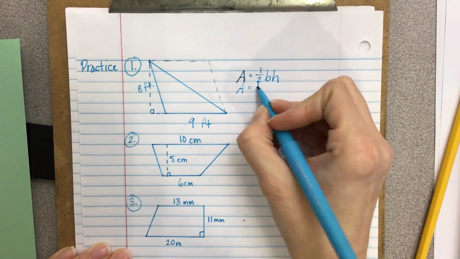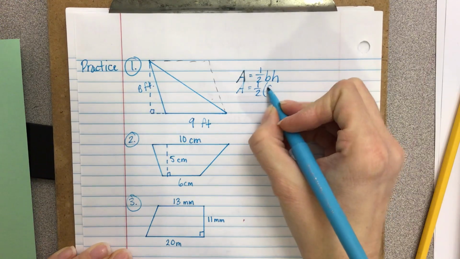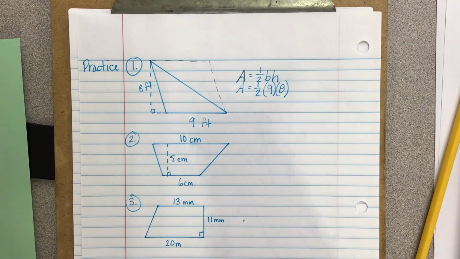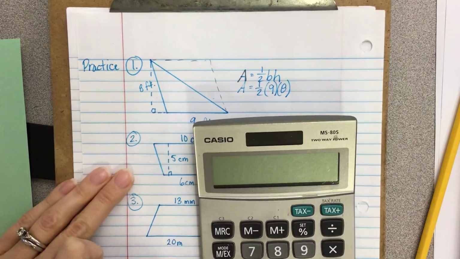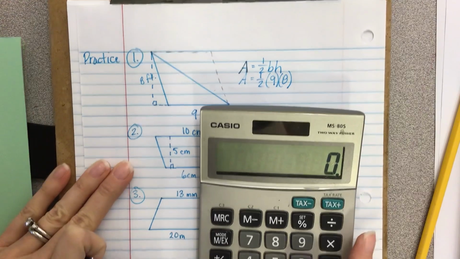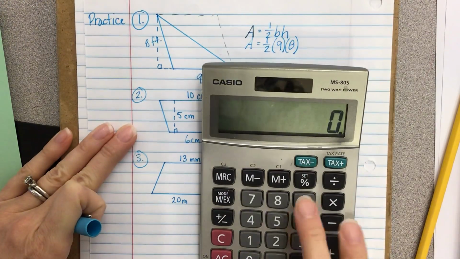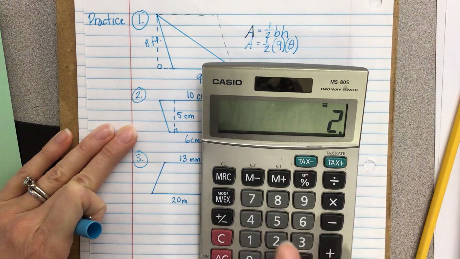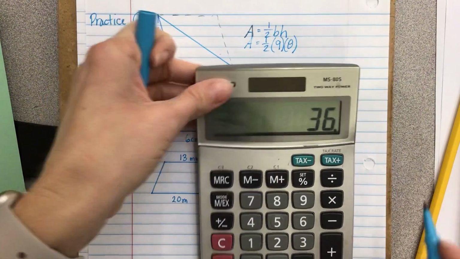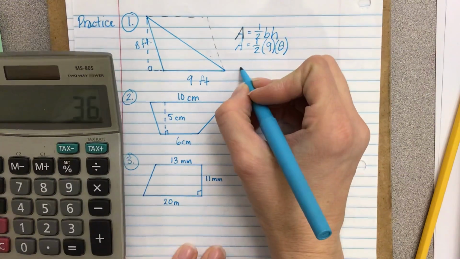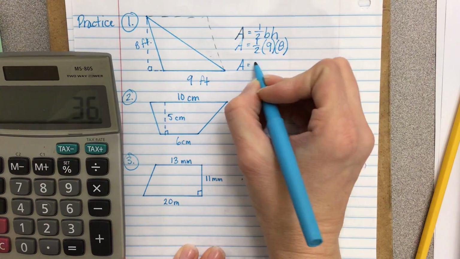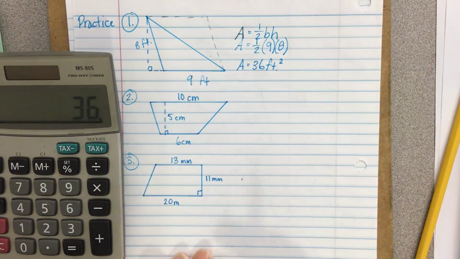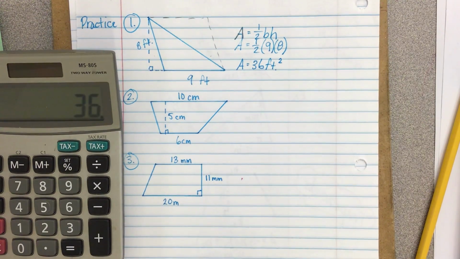So when we plug it in here, you have your base times your height. So it looks like, and the way that I type it into my calculator is I do 9 times 8 first, and then I divide it by 2 at the end. Okay, so that means the area of my triangle is 36 feet squared. Okay, now let's do your trapezoid.